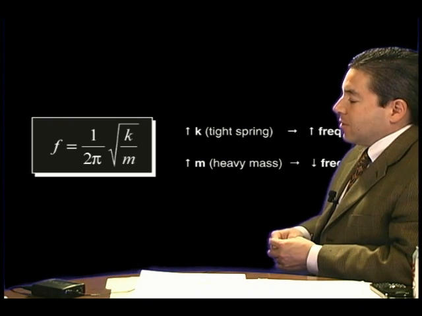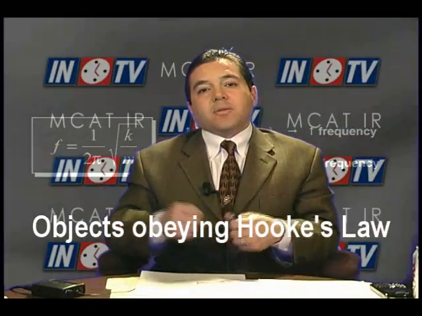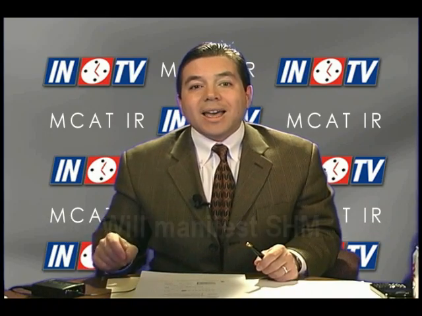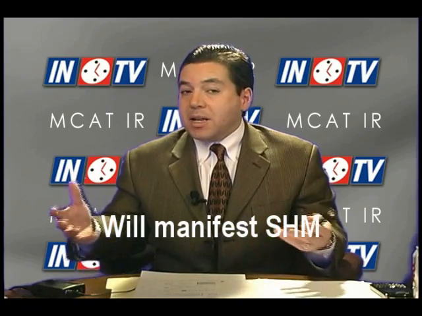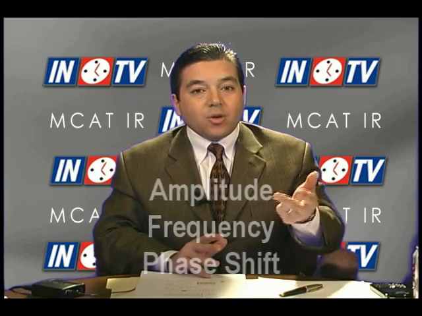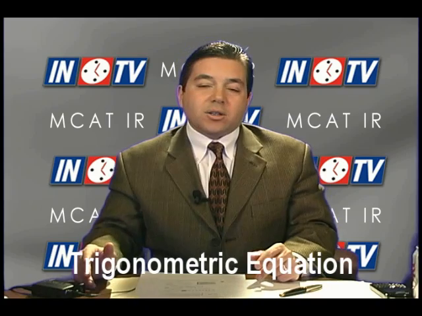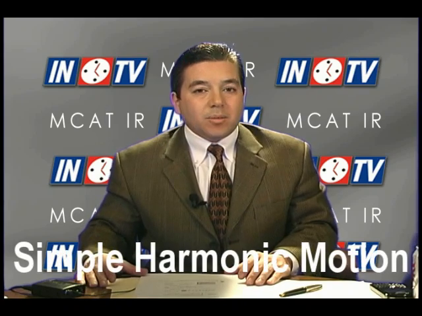So in summary, objects which obey Hooke's law, the linear relationship of displacement to force in a spring, will mathematically follow simple harmonic motion. In fact, many objects have this characteristic that they will oscillate when perturbed from equilibrium. That simple harmonic motion can be defined by three parameters: amplitude, frequency, and phase shift, and those all fit into a trigonometric equation defining the shape of that simple harmonic motion as a sinusoidally oscillating wave. This concludes the video clip on simple harmonic motion.